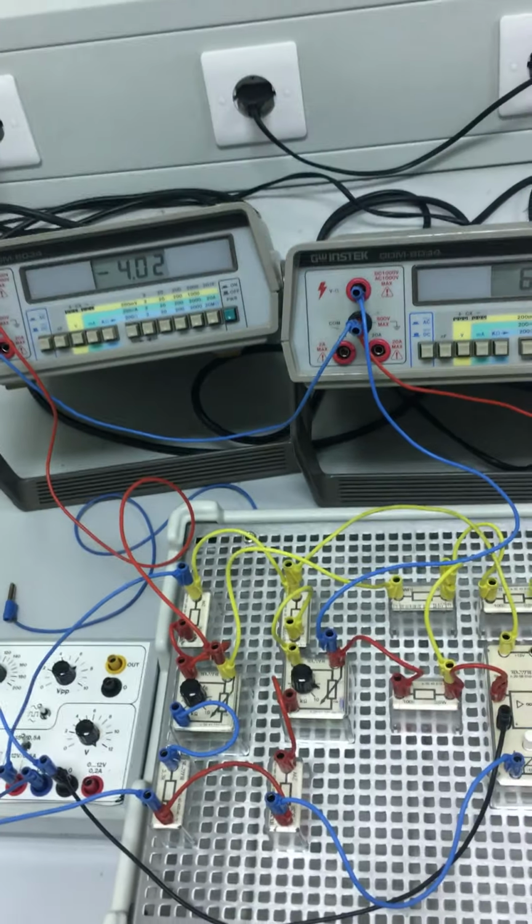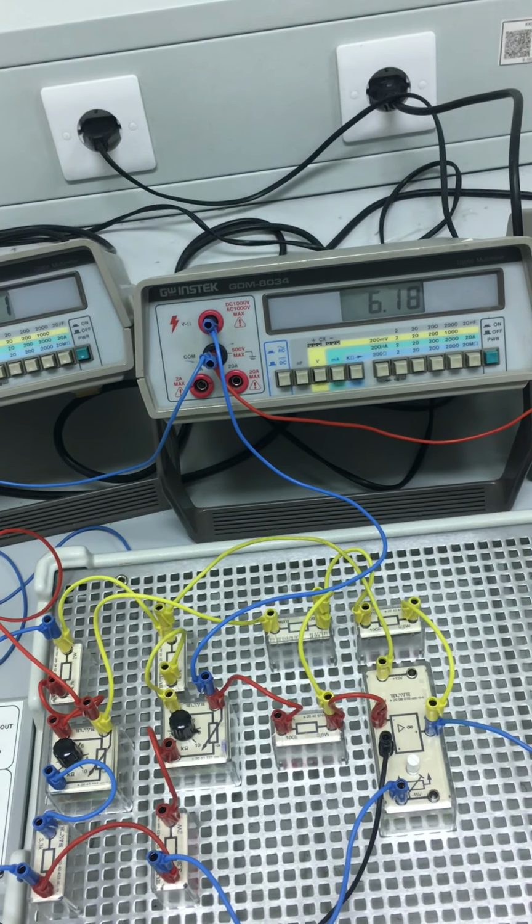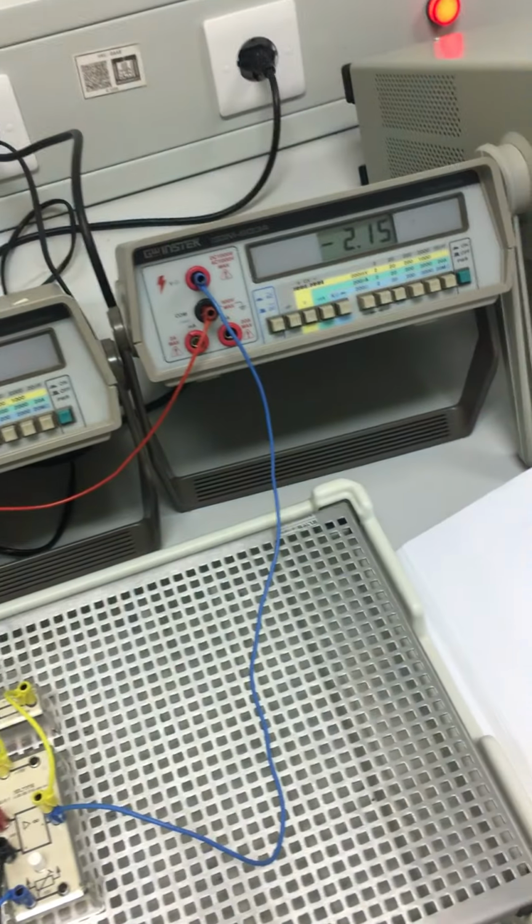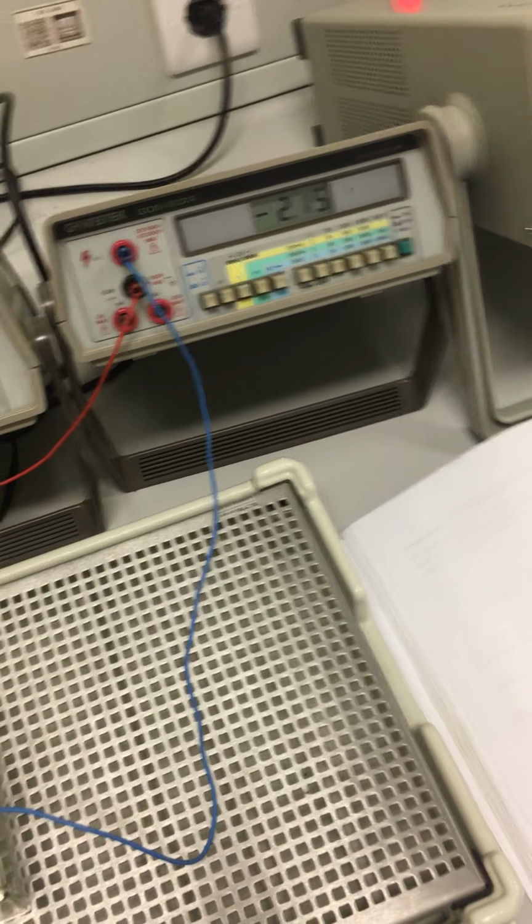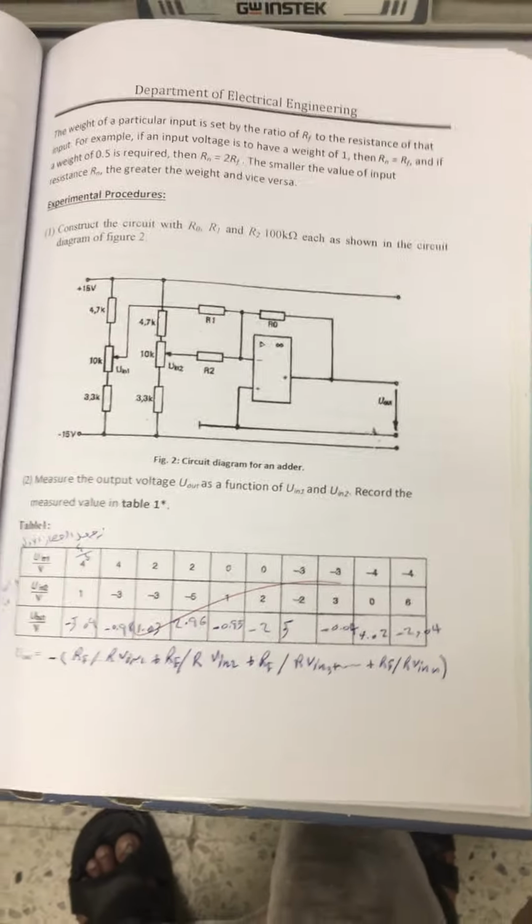So you can add here -4 plus 6 will be +2, as per the formula -2. This is about the adder. Thank you.